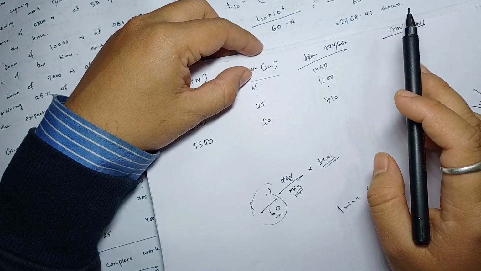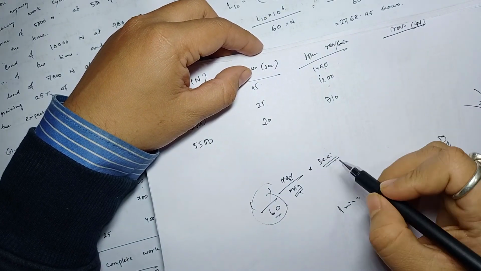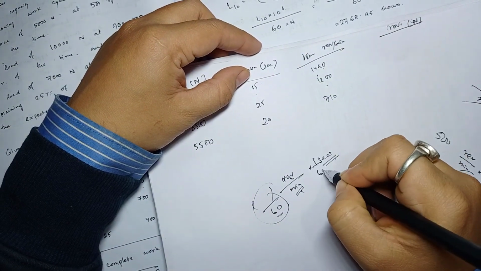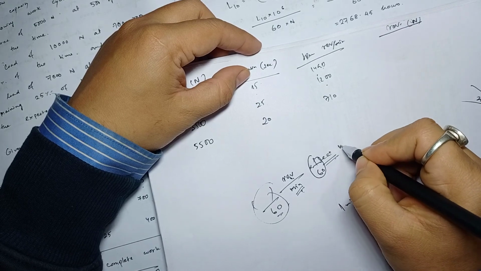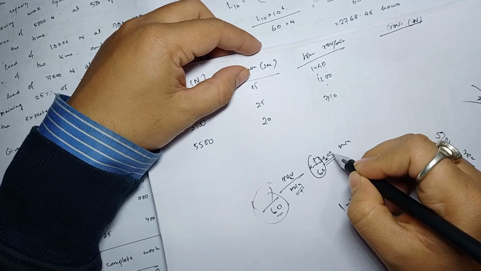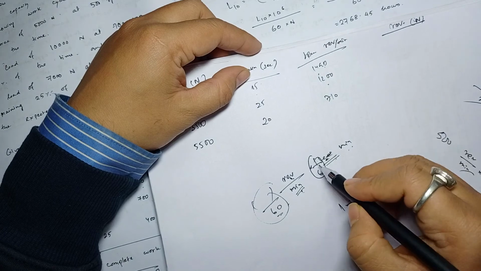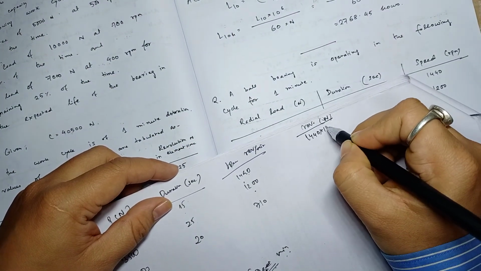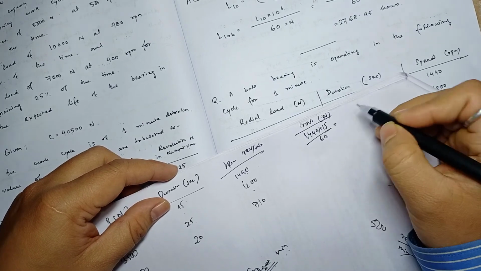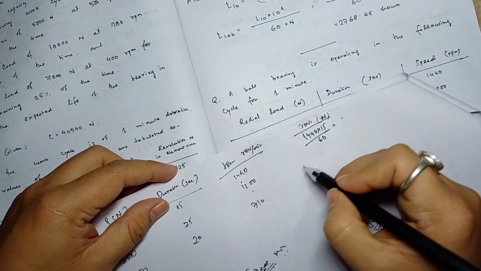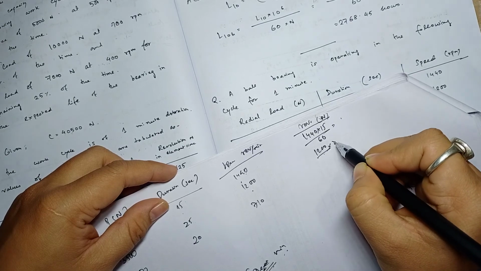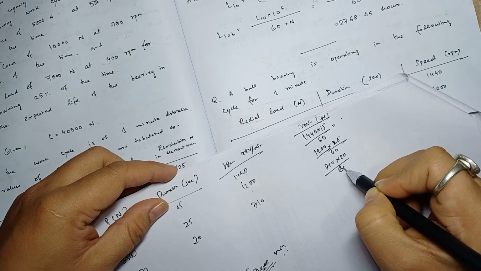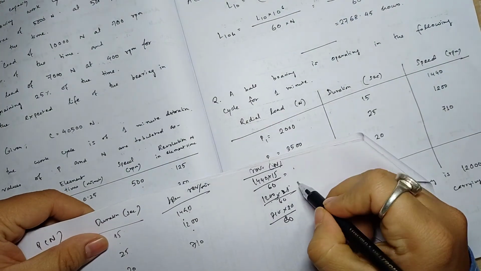Either way it is 1 by 60 only. 1 second is 1 by 60 minute. So ultimately what you have to do is 1440 into 15 divided by 60, this is the revolutions, and here 1200 into 25 divided by 60, and here 710 into 20 divided by 60. Every time you have to do this, and you will get the values here.